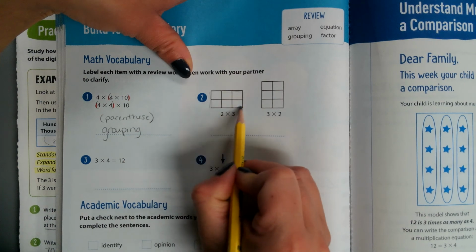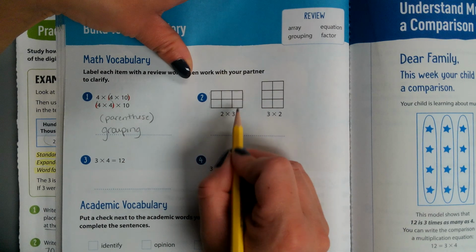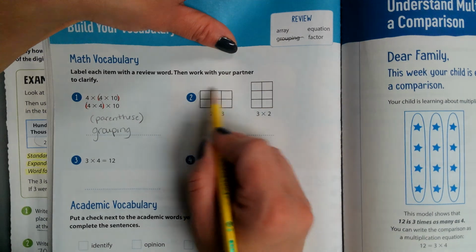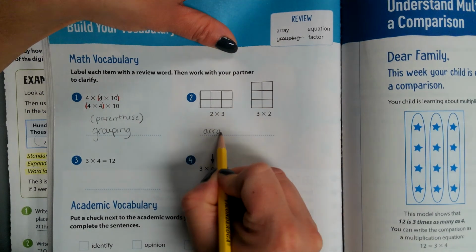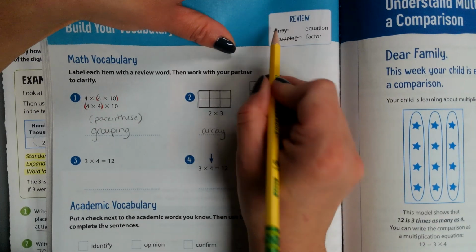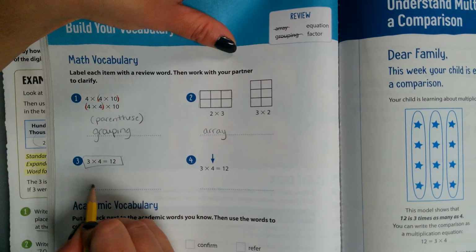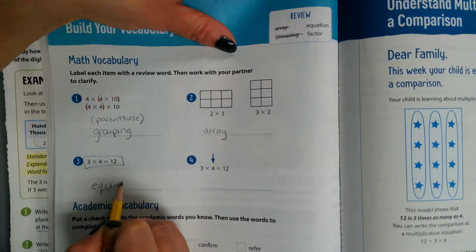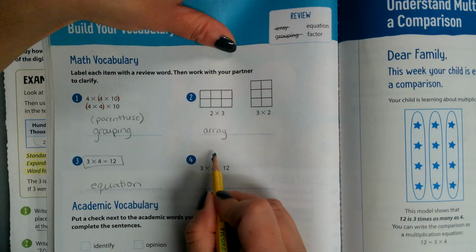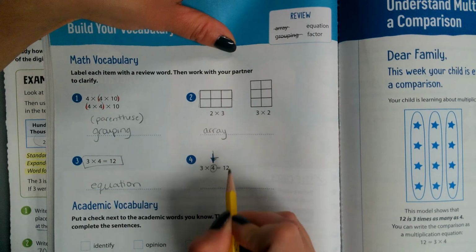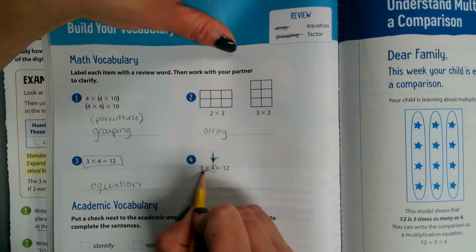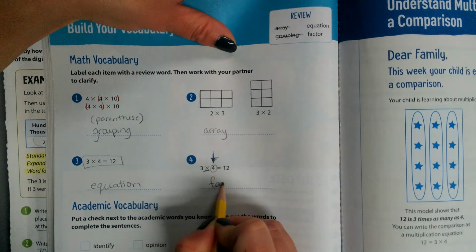These right here are called, so we got grouping from up here, these right here are called arrays. This is an equation. And this right here, this number, because you are multiplying, is called a factor.